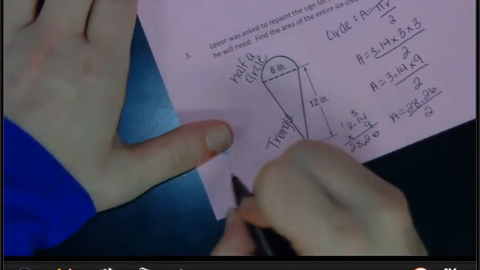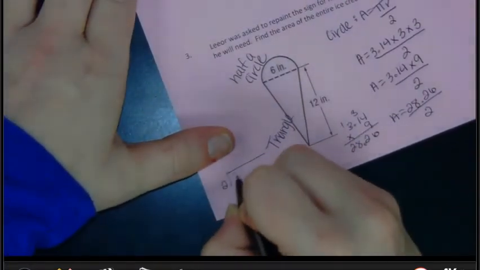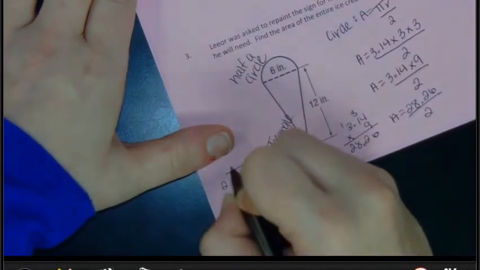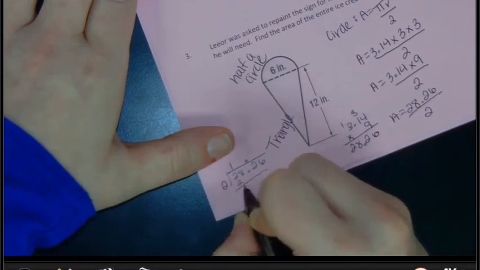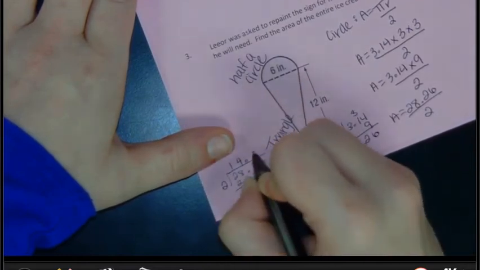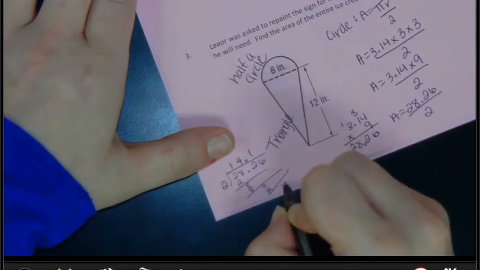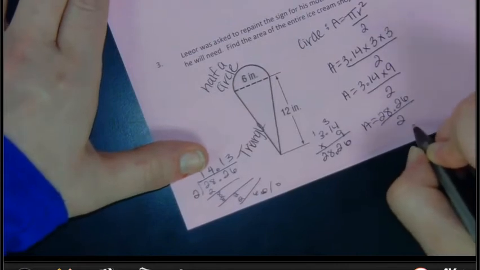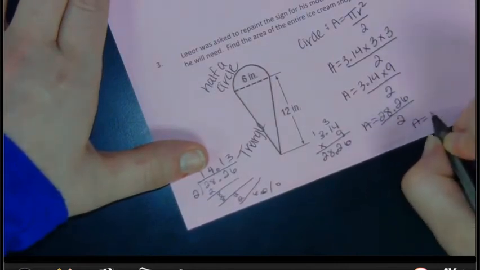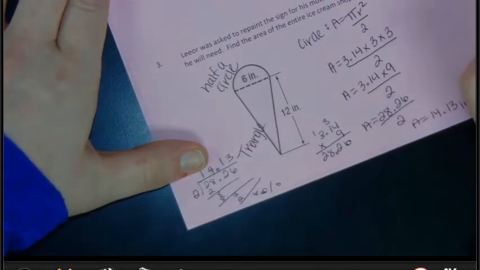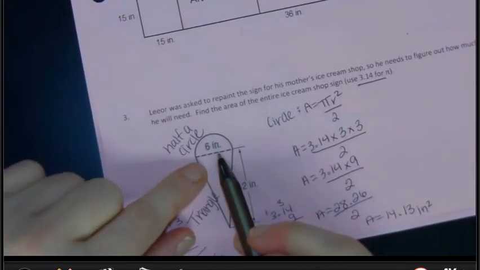So now we've got to do long division. 2 on the outside, 28.26 on the inside. Bring the decimal up. 2 can go into here 1 time. It can go in there 4 times. 1 time. And 3 times. Even. So the area of my circle is 14.13 inches squared. Now, that's just of the semicircle.